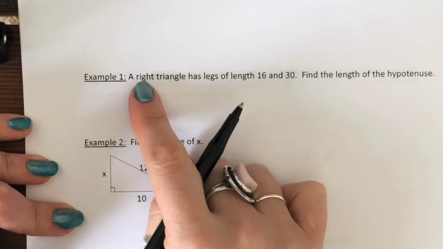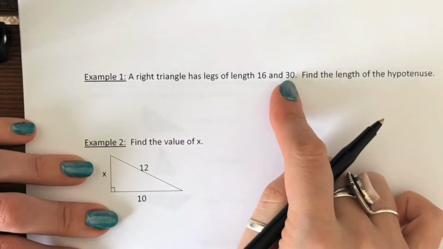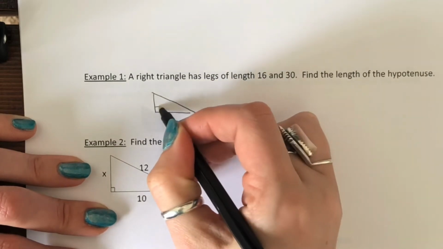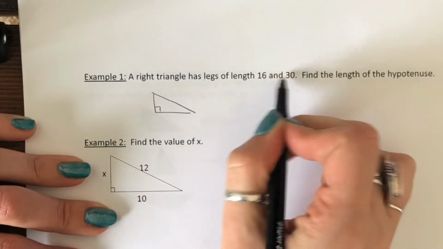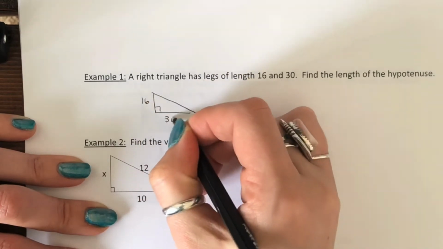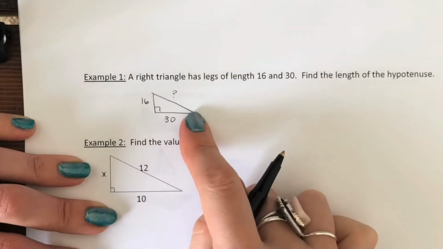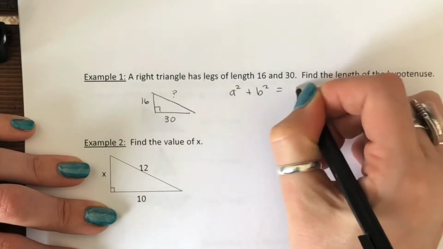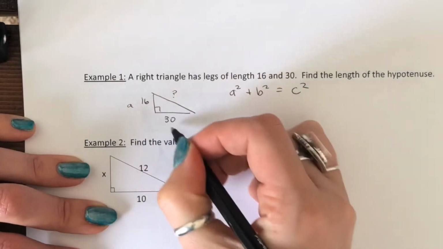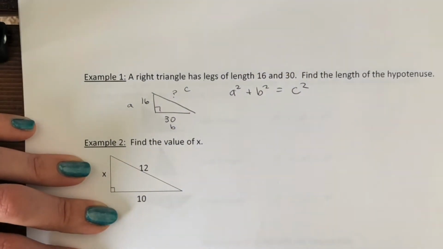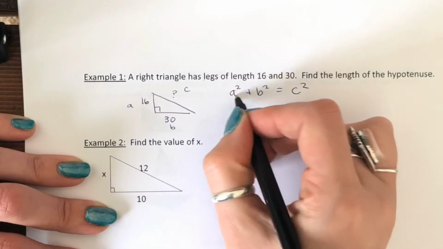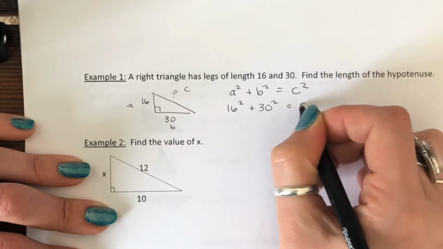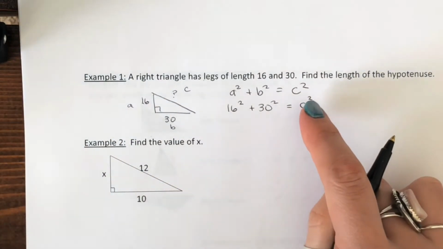So let's say a right triangle has legs of length 16 and 30. Find the length of the hypotenuse. So they didn't give us a picture, but you could draw one if you want. Remember, legs are the two shorter sides. So let's say this is 16 and this is 30. They want us to find the hypotenuse, which is the long side. So our theorem is a squared plus b squared equals c squared, where these would be your a and b, and then the long side is c. So I'm going to plug 16 and 30 in for a and b. So I have 16 squared plus 30 squared equals c squared. And that's what we're trying to find, c squared.